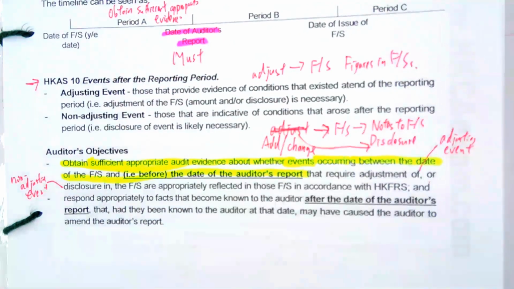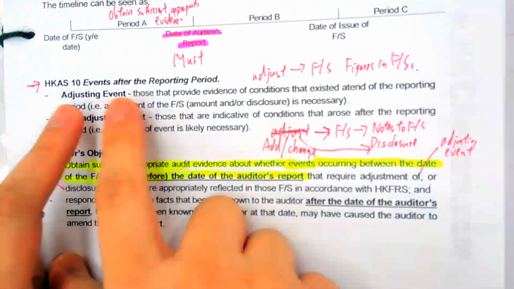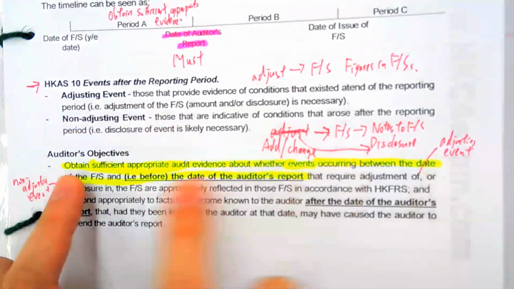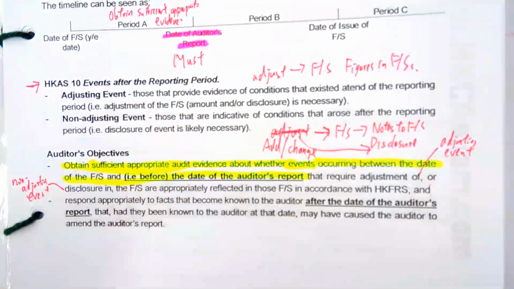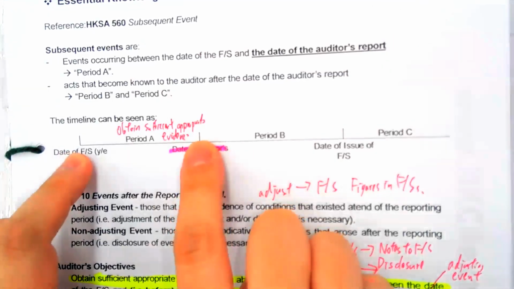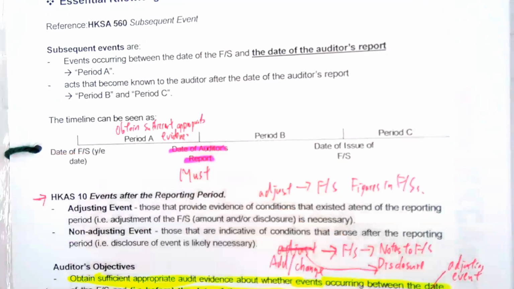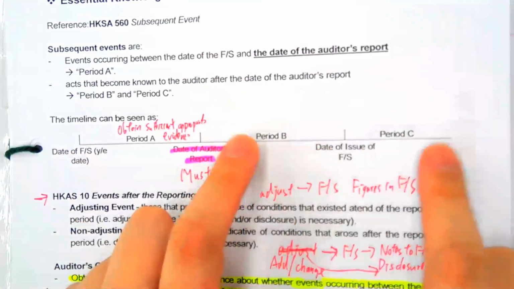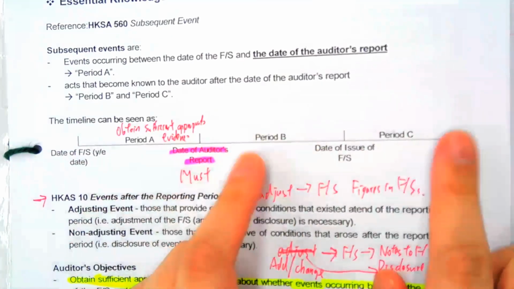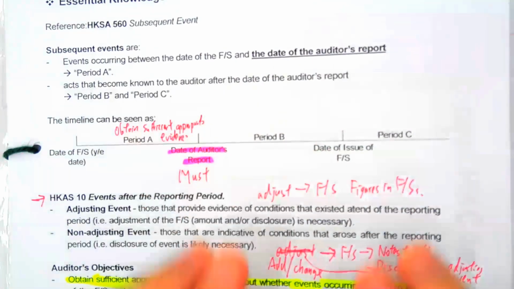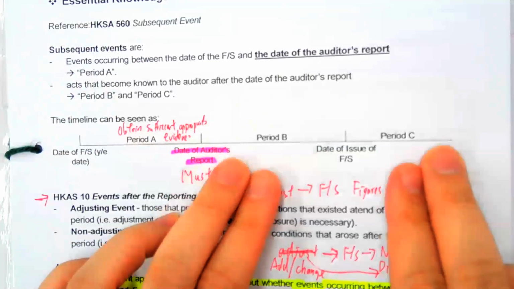Again, I'm reminding you, please remember this. No matter whether it is an adjusting event or non-adjusting event, you still need to obtain sufficient appropriate evidence regarding that event as long as it is happening in period A. So the confusion comes: what happens if things happen in period B and C? It can still be an adjusting event if it happens in period B or C, or it can still be a non-adjusting event happening in period B and C.